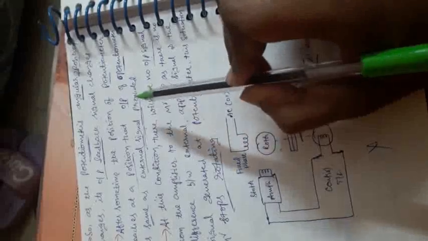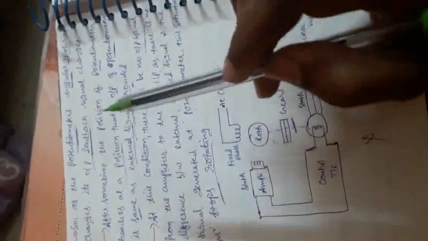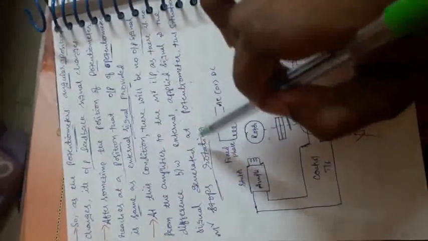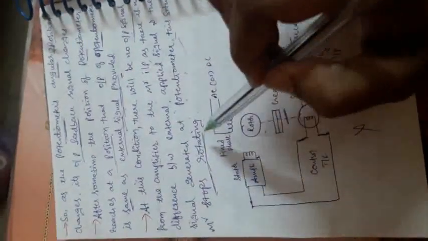When the signal from the potentiometer and the external signal are the same, there is no difference, and in this condition the motor stops rotating.